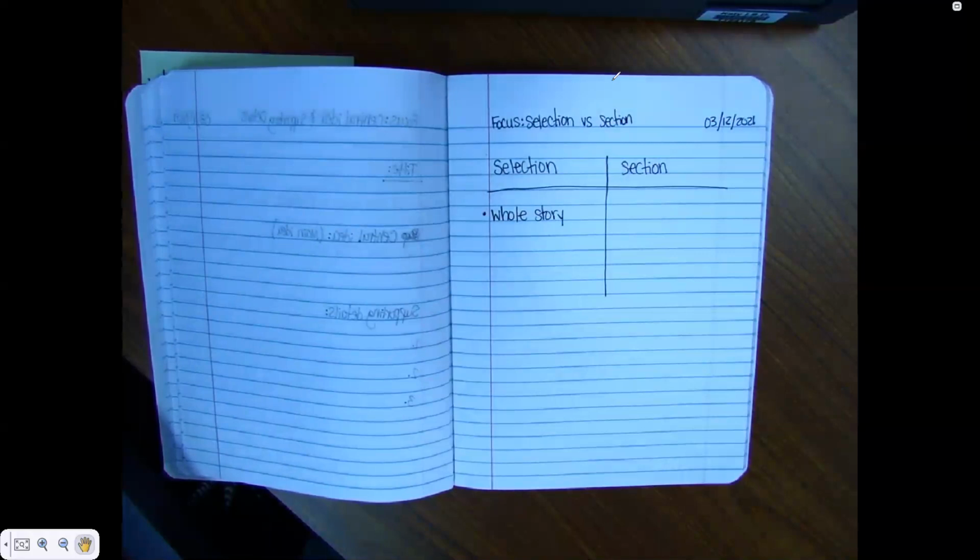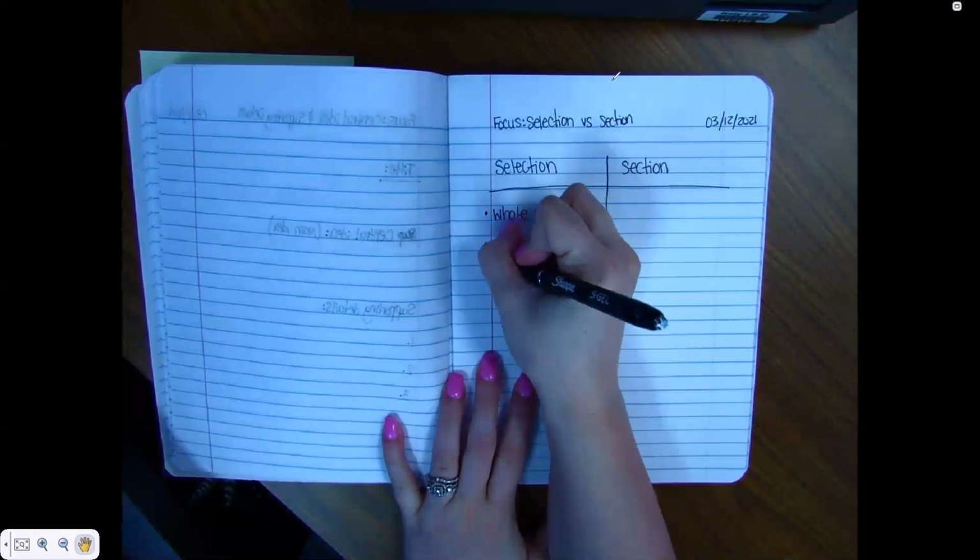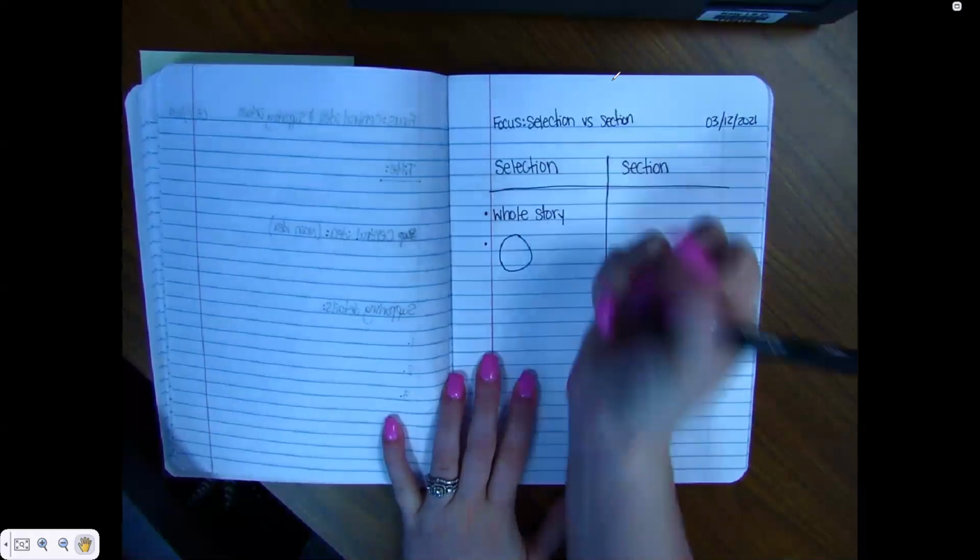Bella, what else could I put? What was the image that I gave you? Think about what we make with our hands. A circle, right? So then we know it's the whole story, like a whole pizza.